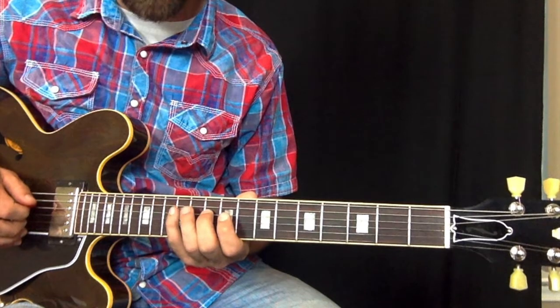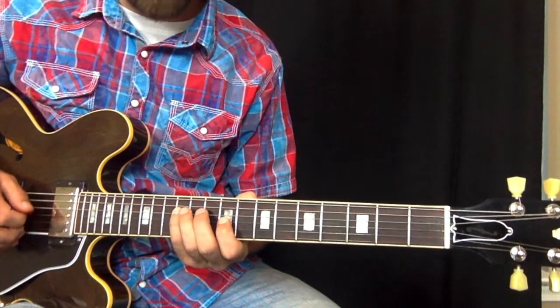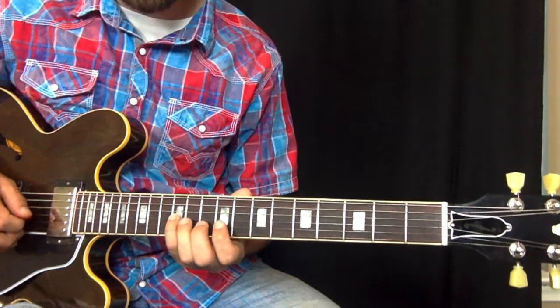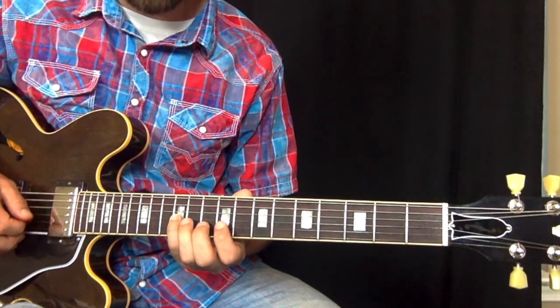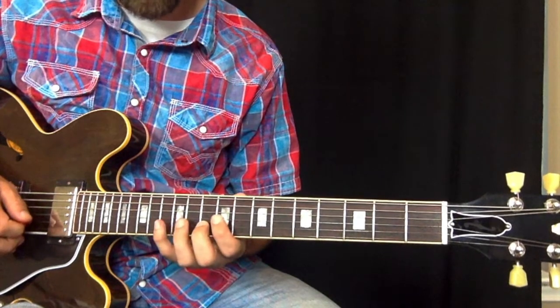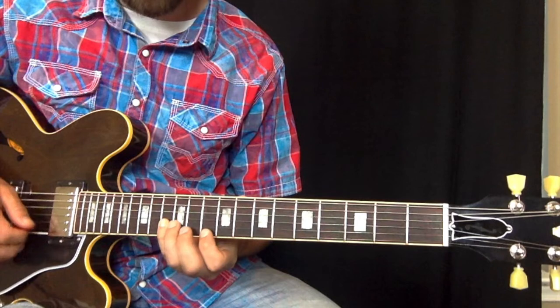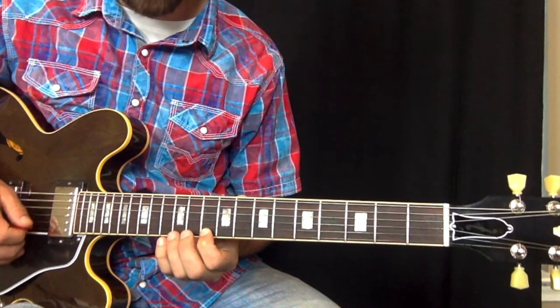D string at the 12th fret, then the G string at the 9th fret, and then the G string at the 12th fret, then the B string at the 10th fret, then the B string at the 13th fret, then the high E string at the 10th fret, and the high E string at the 12th fret.